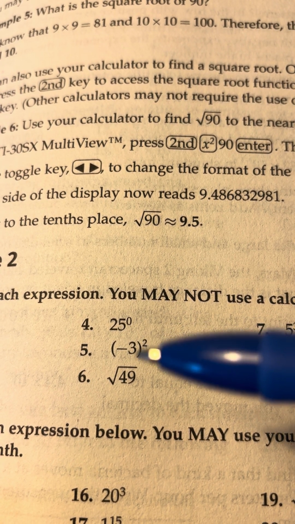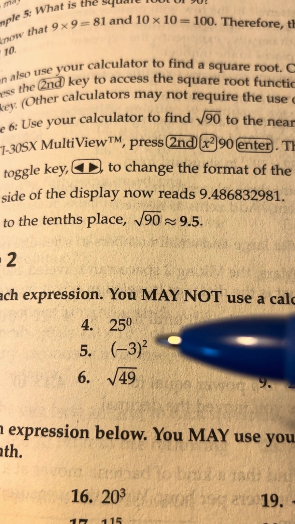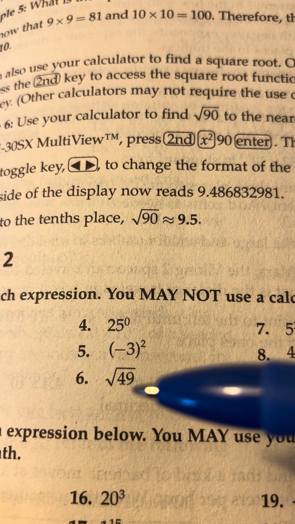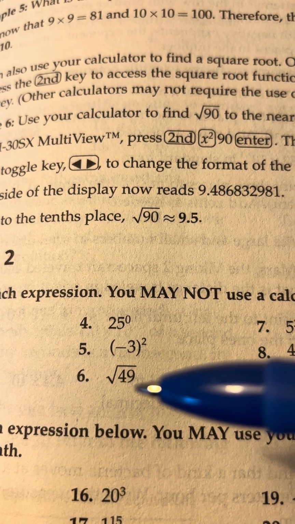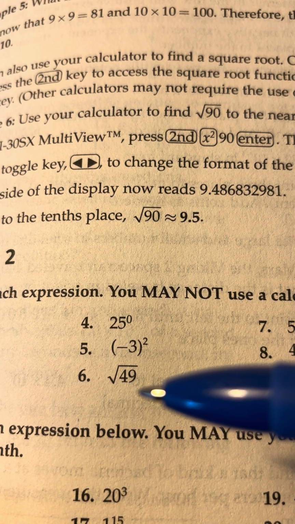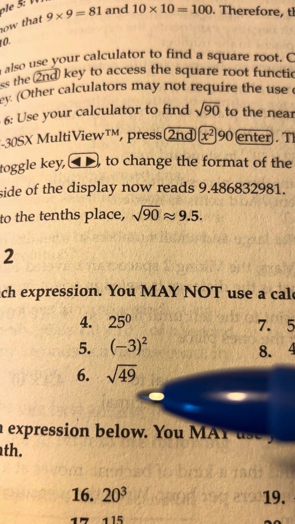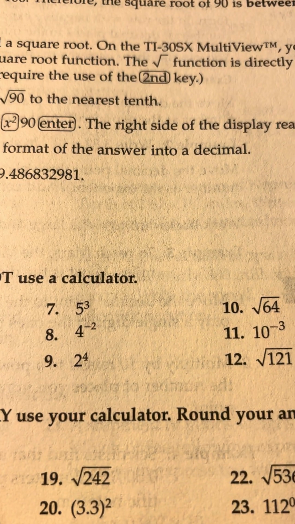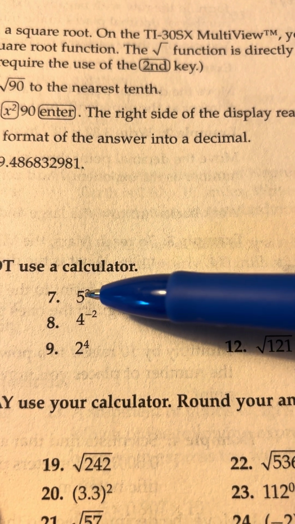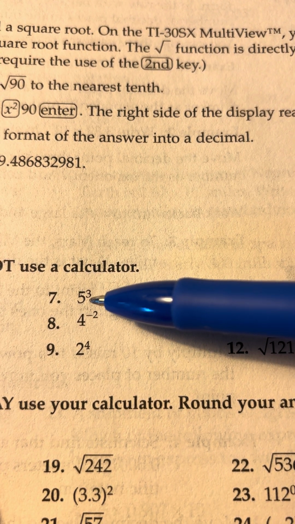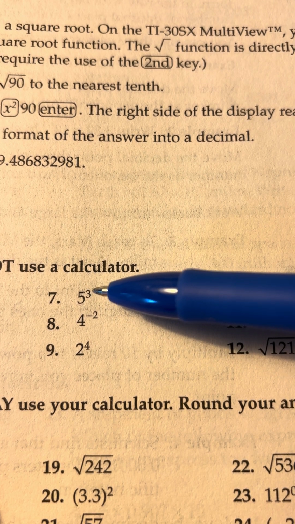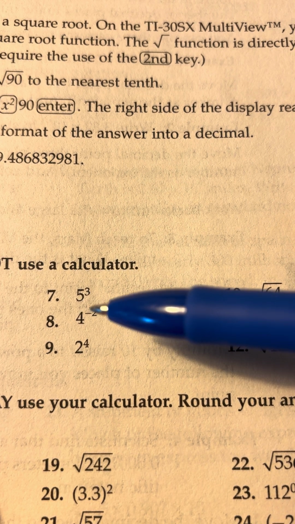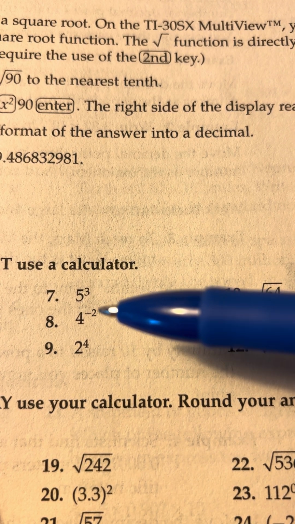So this one is -3. Notice how it's in parentheses, it's hugged up. So that means -3 times -3, which is positive 9. The square root of 49, what two numbers multiplied together would give you 49? 7. 7 times 7 is 49. Now we've got a cube. 5 times 5 times 5. This one is 125. I don't think there's going to be anything like this because it has a negative exponent. It said squares, square roots, cubed, cubed roots.